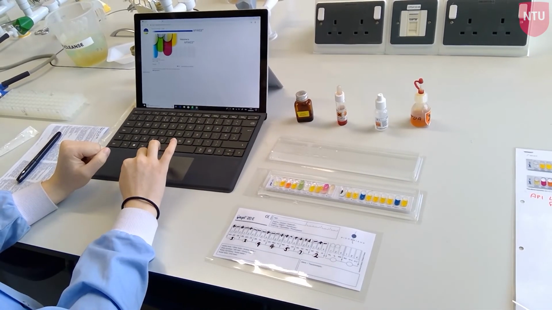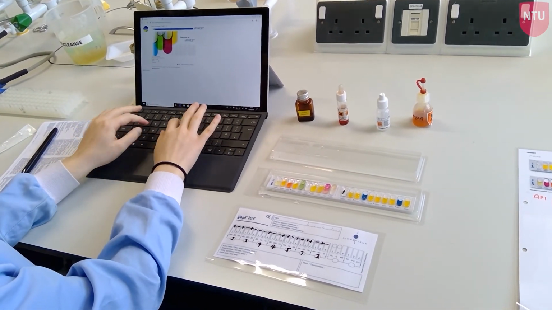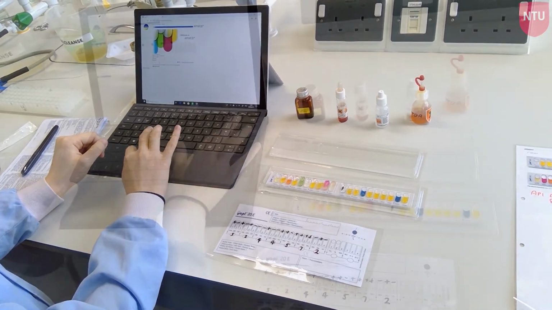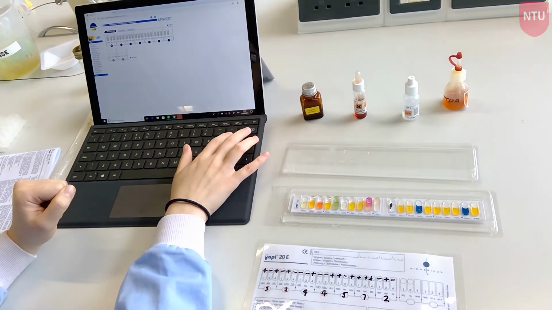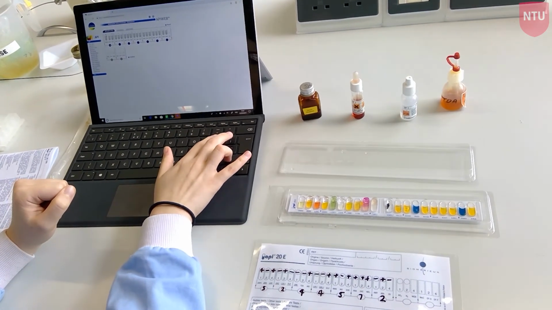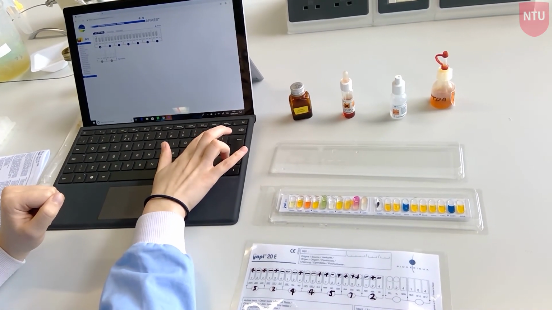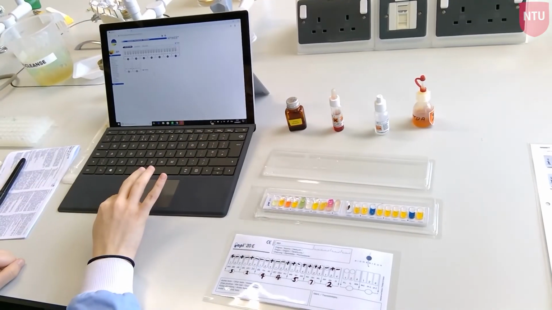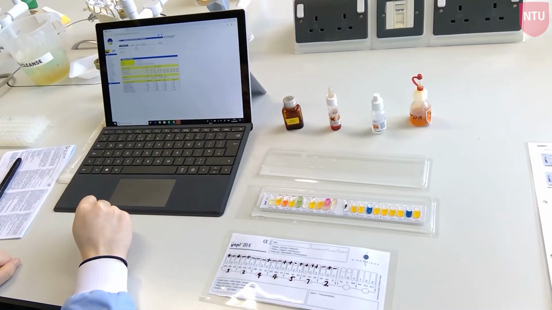Once you have the 7-digit code generated from your results, you need to connect to the API web database using login details supplied by your supervisor or the technical team. Then select the API test that you have used and complete the corresponding 7-digit code. This will generate a table of possible species for identification of your strain.